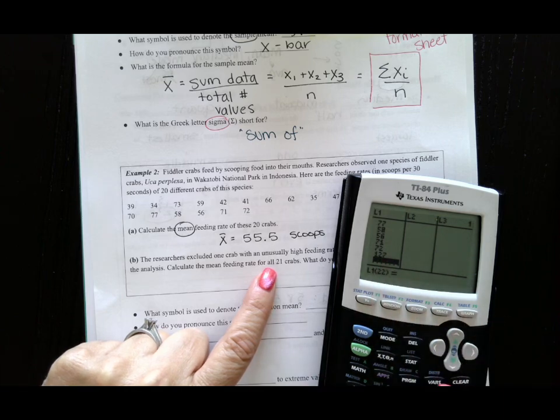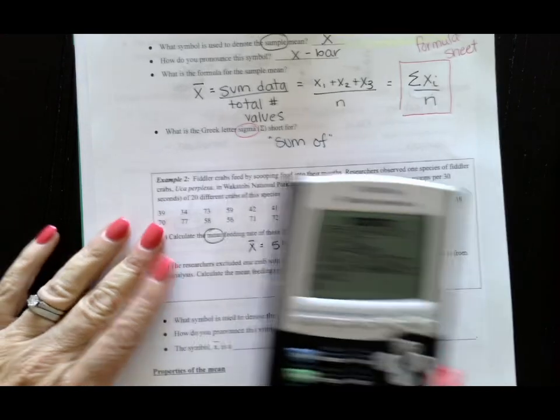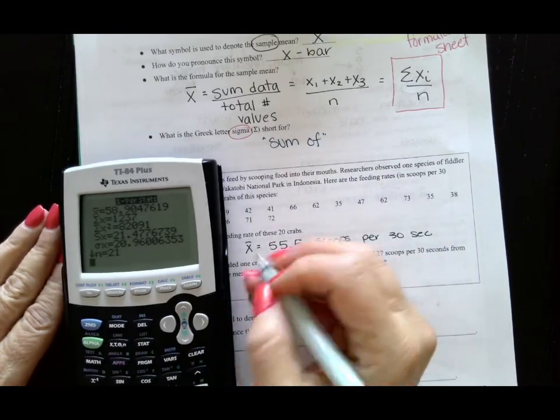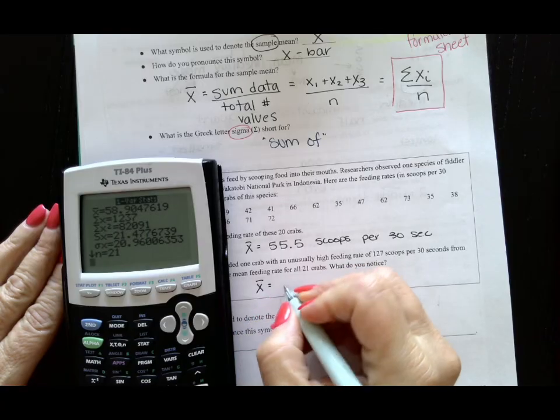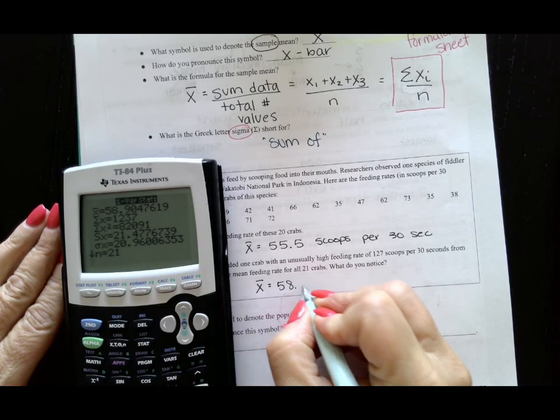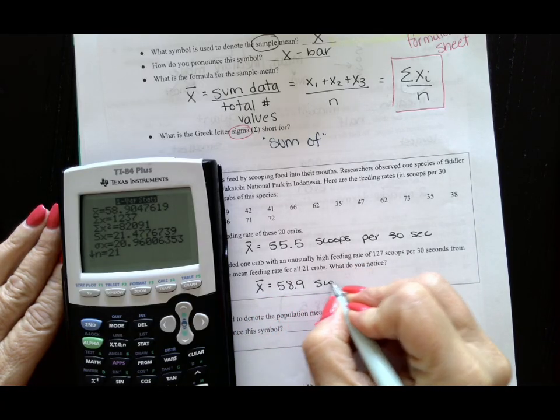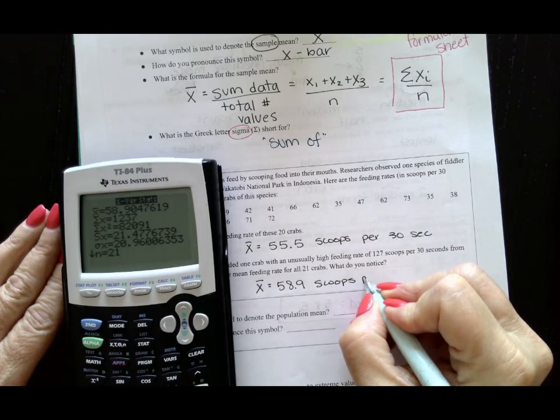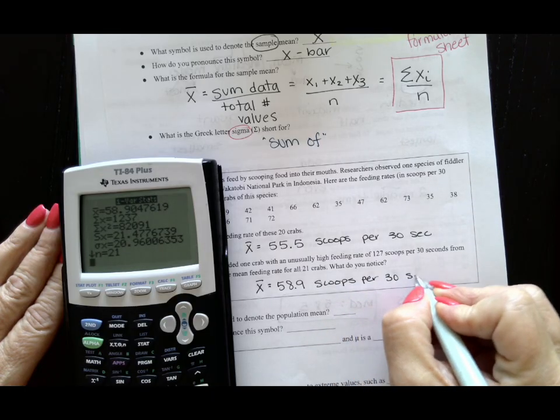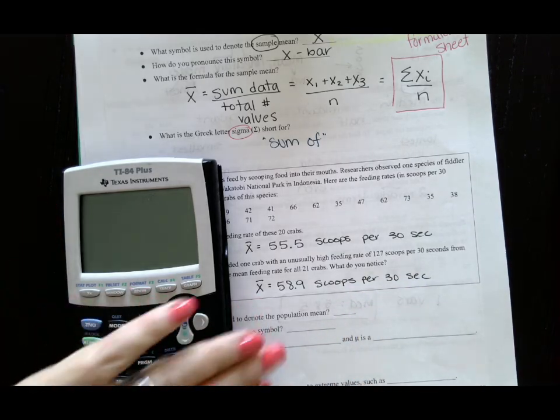So now I have this value of 127. I go in here, stat calc 1-var stats, and now it tells me that my mean feeding rate, my X bar now, is 58.9 scoops per 30 seconds. So what happened?